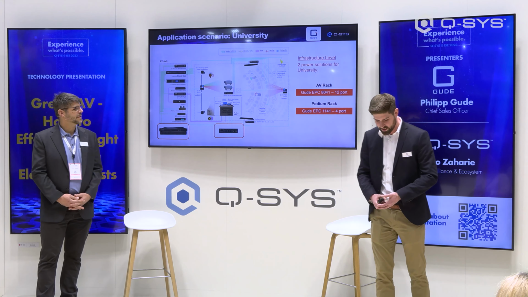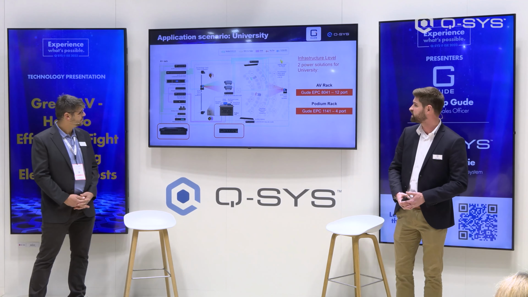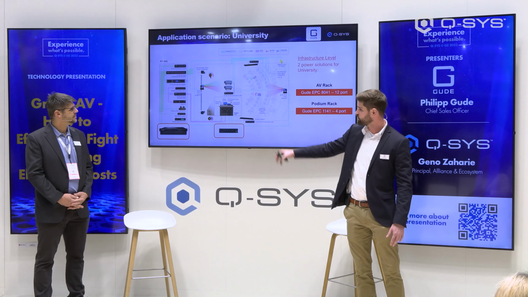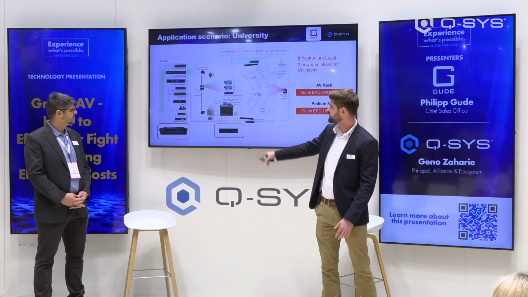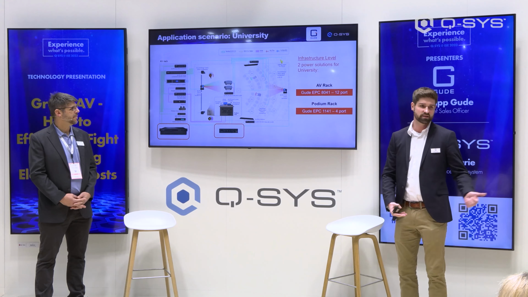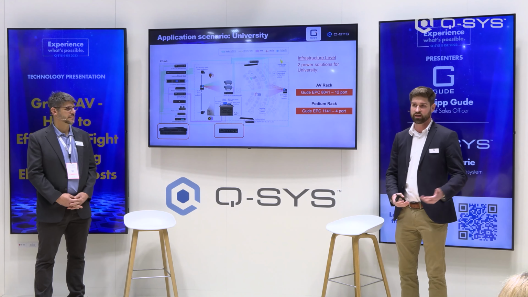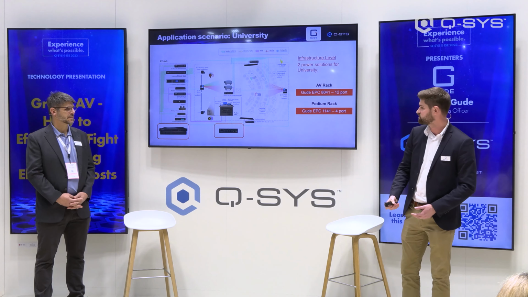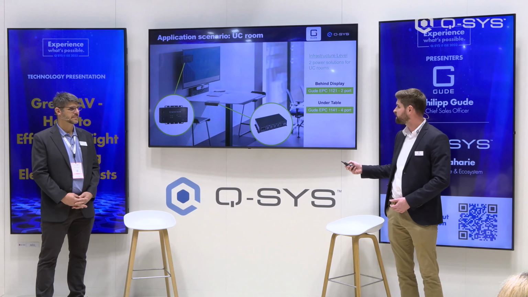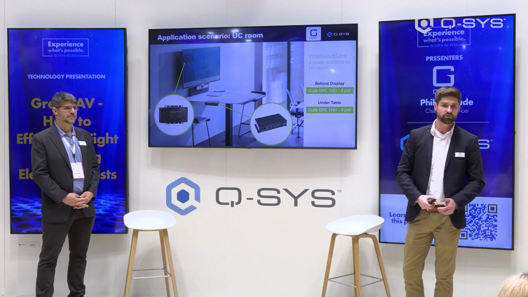Here is an application example at a university. We have two smart power strips in this installation, one in the AV rack and one in the podium rack. You can install us at the backbone of every AV installation and protect your devices against surges, and also have detailed power monitoring, and shut off the devices when they're not in use. Another example is a UC room.